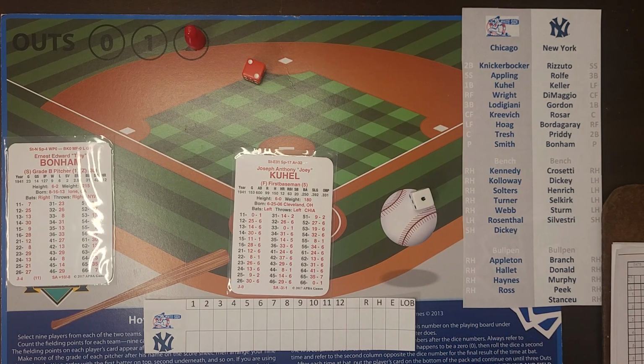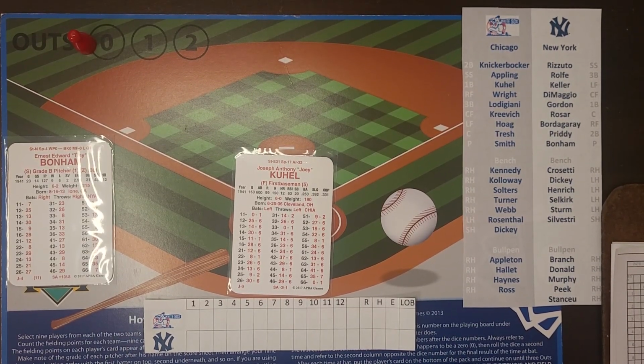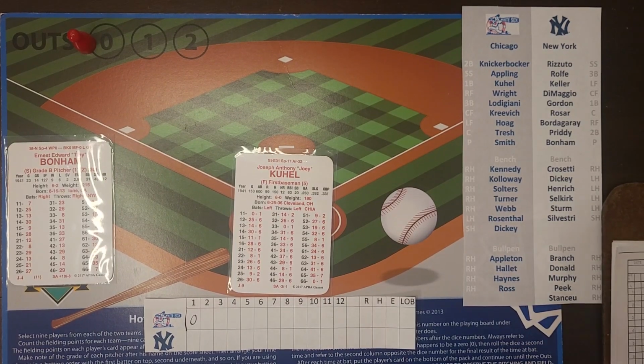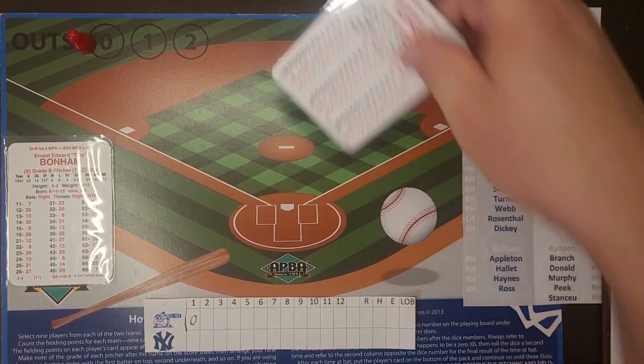21 for Cool is a 12, and 12 is a ground out, third to first. So an easy 1-2-3 inning for Tiny Bonham. And the Sox go in order, 3 up and 3 down. We go to the bottom of the first. White Sox nothing, and the Yankees coming to bat.